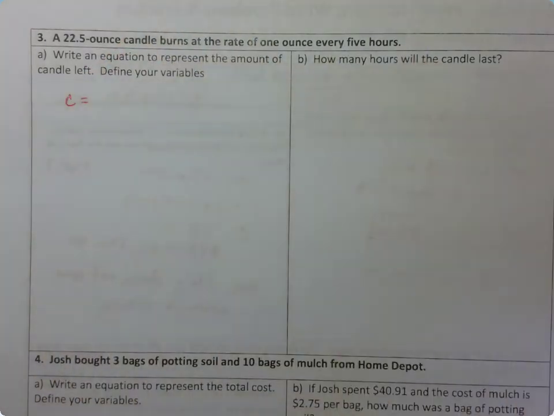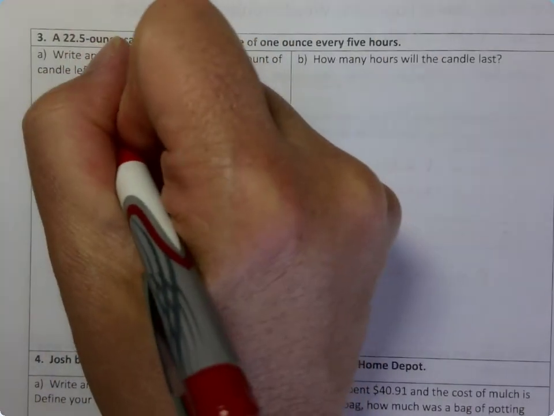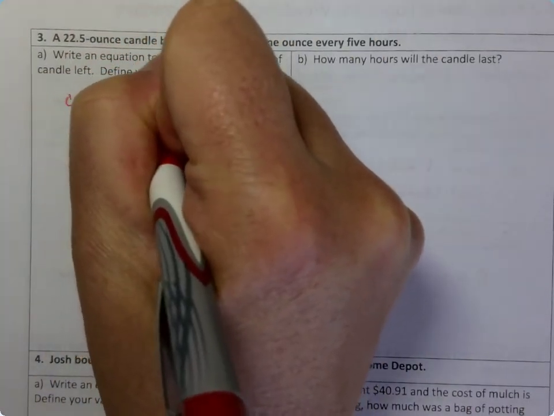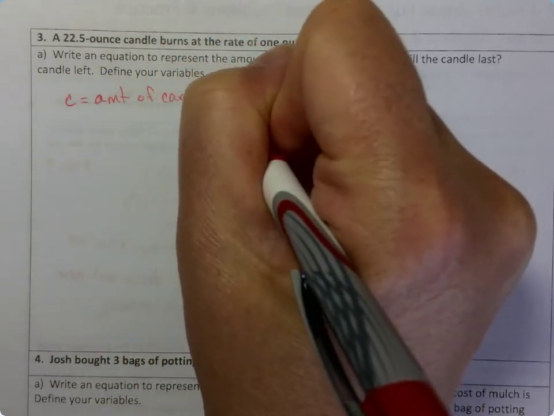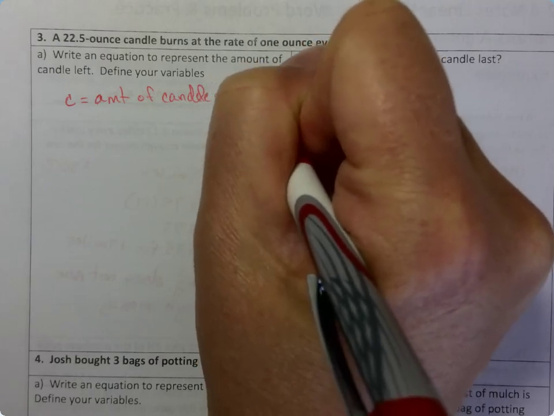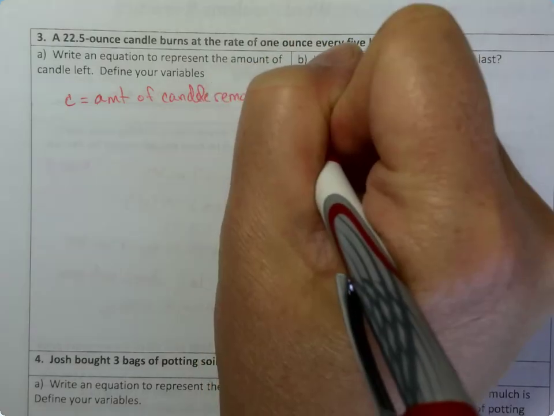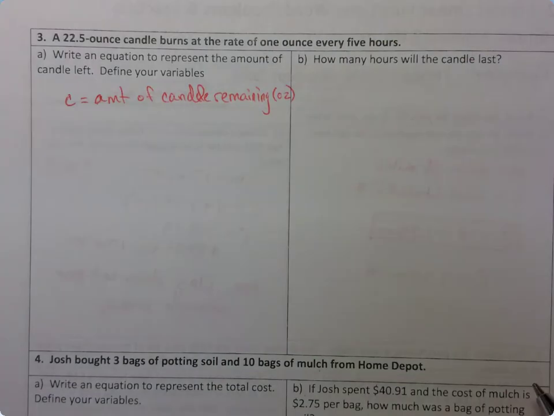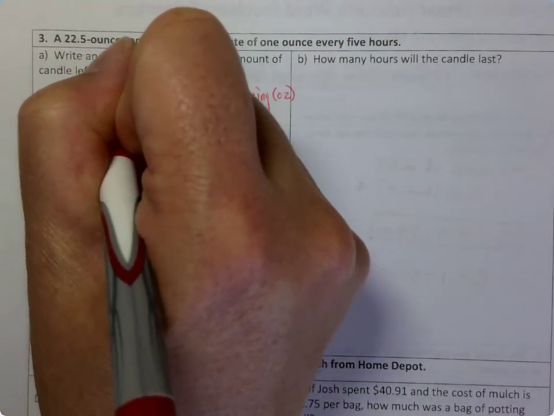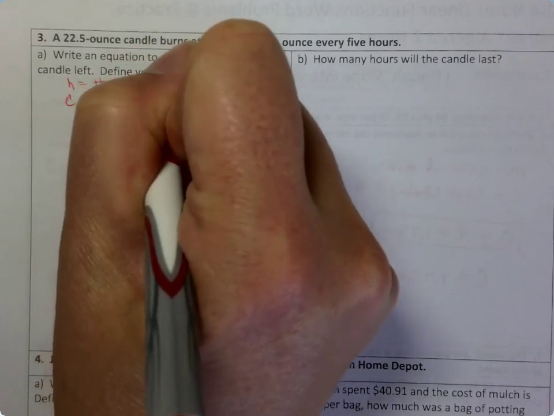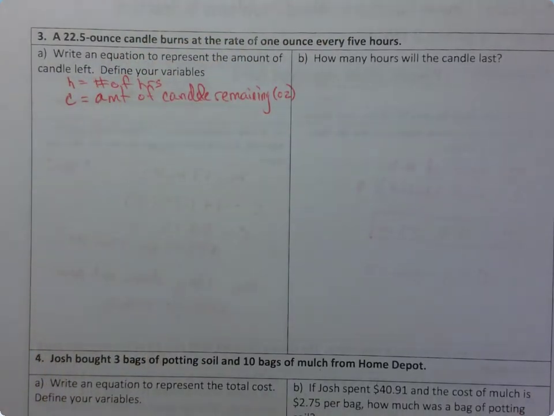Okay. So I'm going to let C stand for the amount of candle remaining. And what are we measuring that in? Ounces, which is OZ if you would like. And H, actually H I'm going to put up here, is the number of hours. H is my independent variable. The amount of candle remaining depends on how long it's been burning.